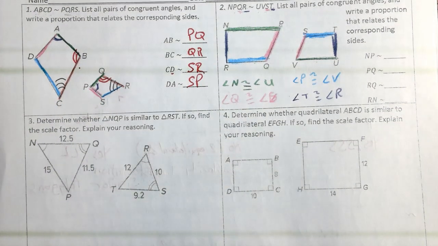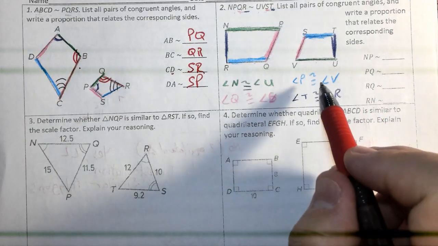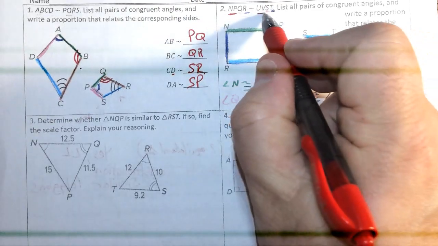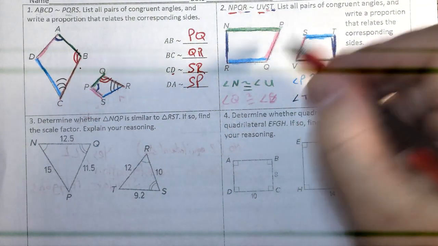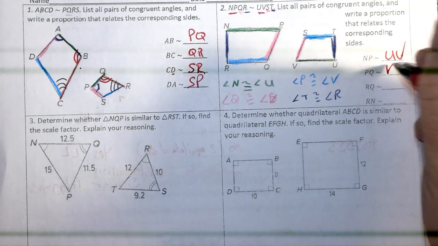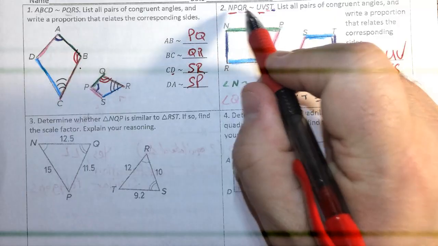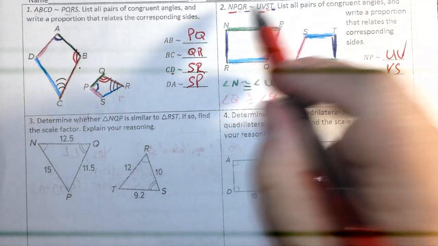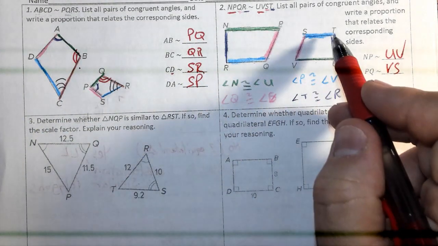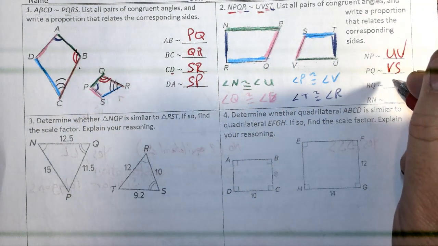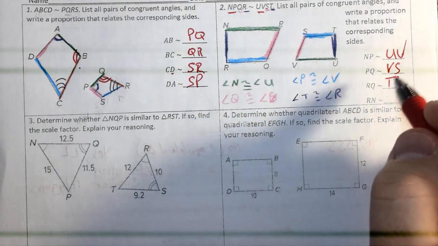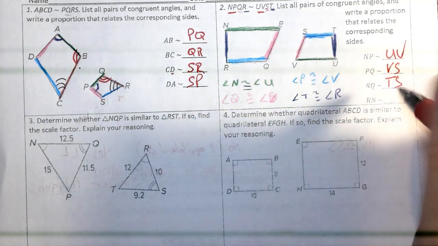All right, now, side NP is green, UV, and again, we can do this, NP, UV, PQ, VS, RN, I'm sorry, I skipped one. It says RQ, I would have said QR, but so RQ, TS, instead of ST. And then RN should be TU.